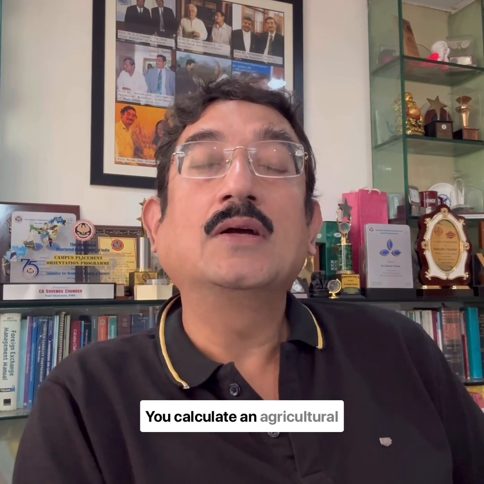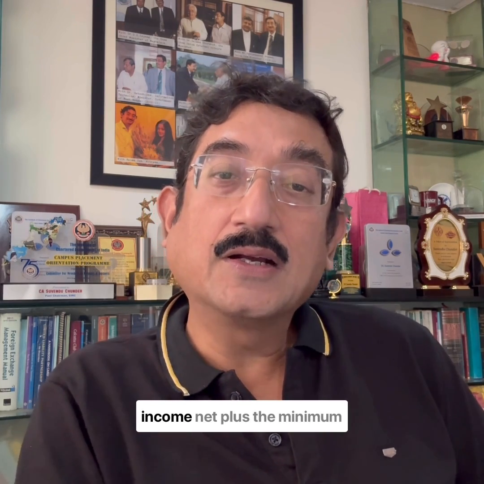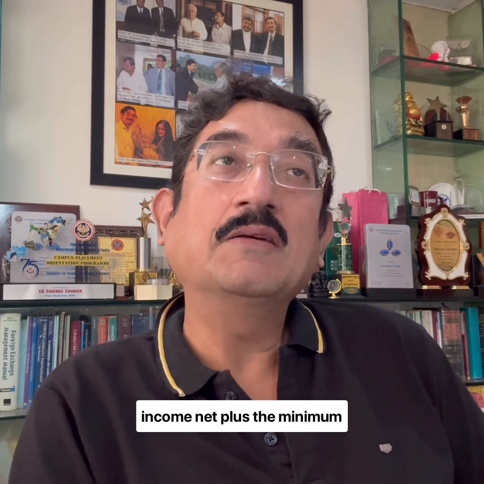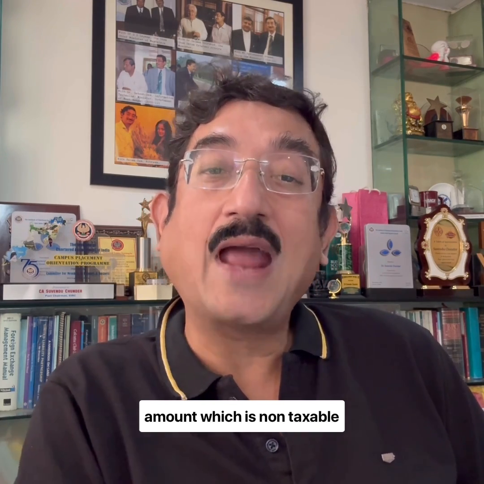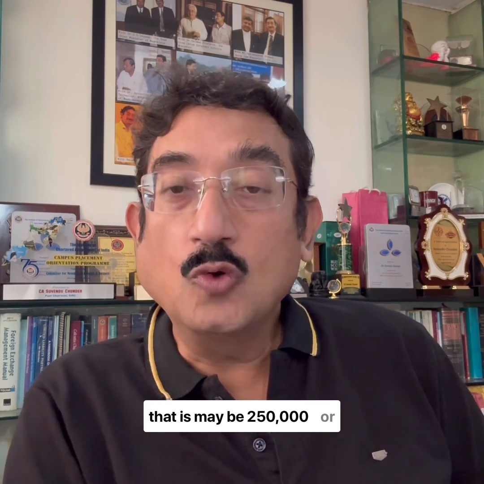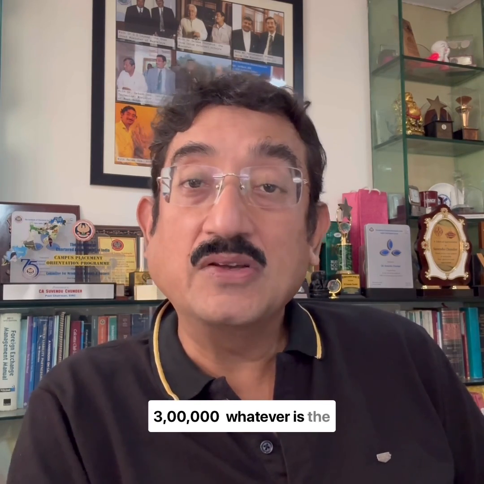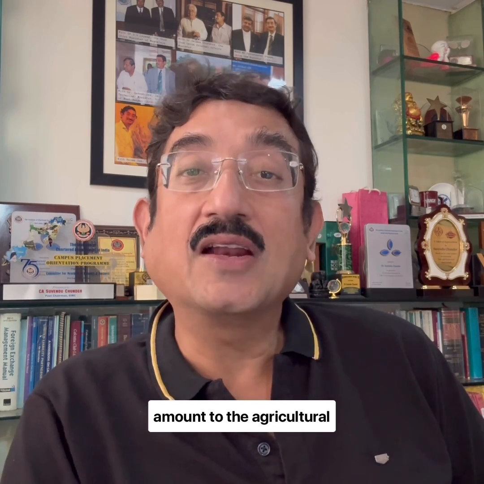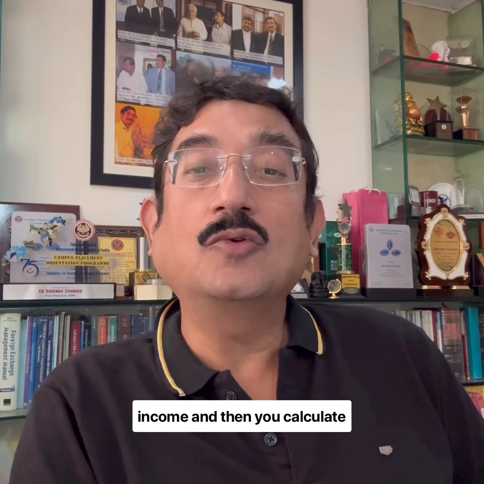You take the net agricultural income plus the minimum amount which is non-taxable. That is maybe 2,50,000 or 3 lakh, whatever is the case for a particular assessment year. You add this amount to the agricultural income and then you calculate the income tax on this amount.